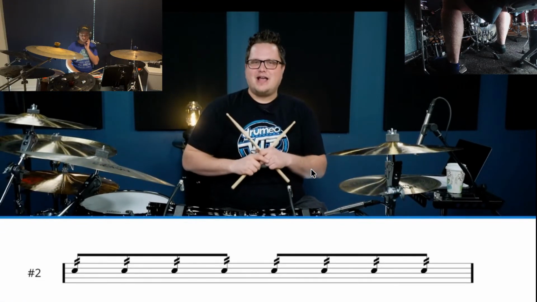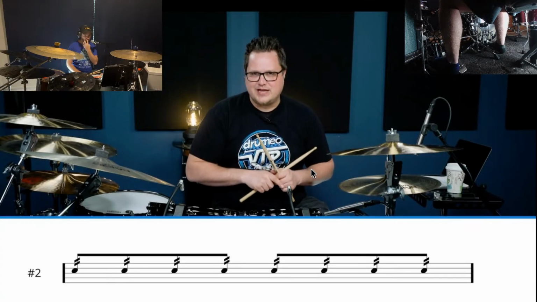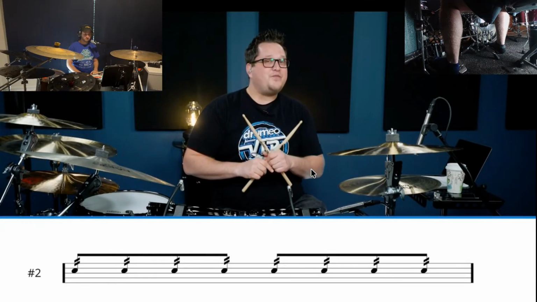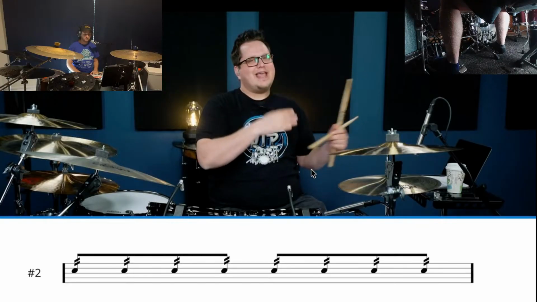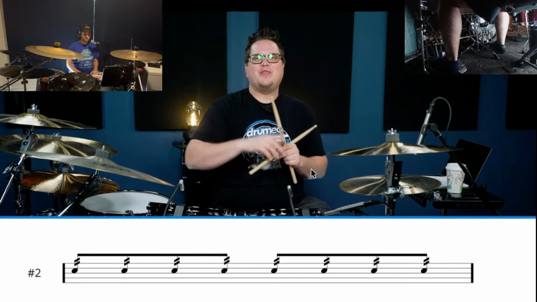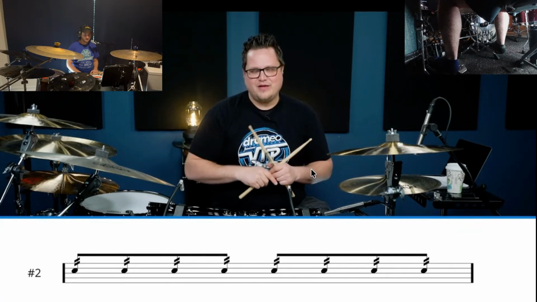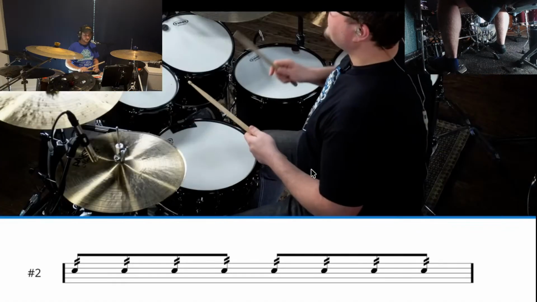All right, number 2 is very similar, except instead of 1 slash, we're going to have 2 slashes through the stems, indicating that we're going to be raising the note value by 2. So if you see 8 notes on there, that means we're going to be playing 32nd note double strokes. It's going to sound like this. Here we go.